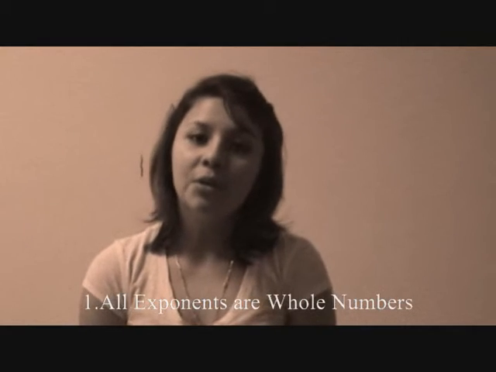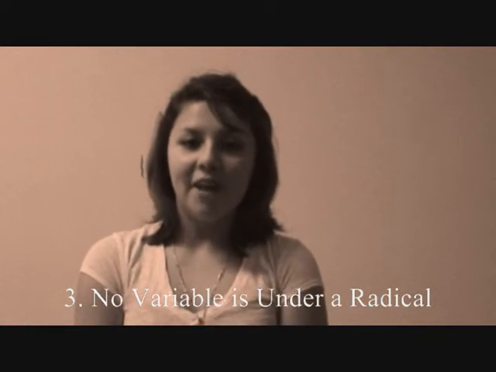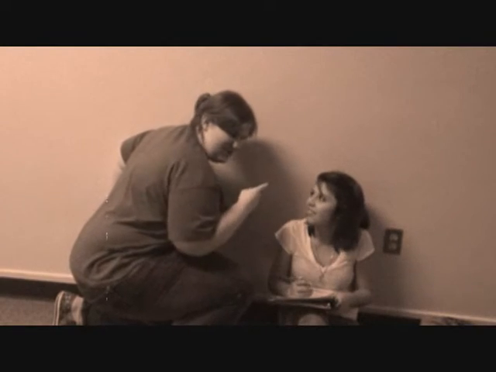Well, our exponents are whole numbers. No variable is contained in the denominator. And no variable is under a radical. Don't forget about that constant term. You mean the term that doesn't have an x?